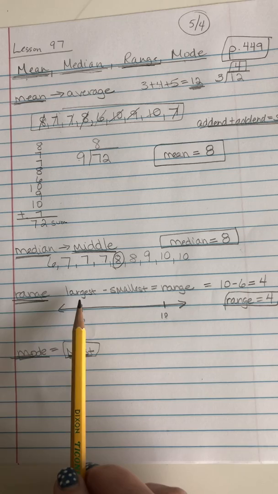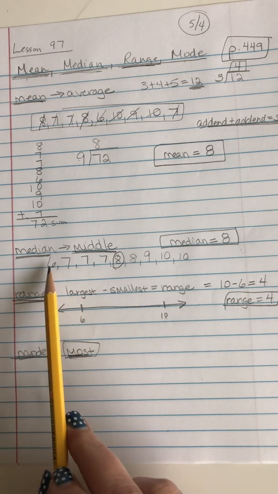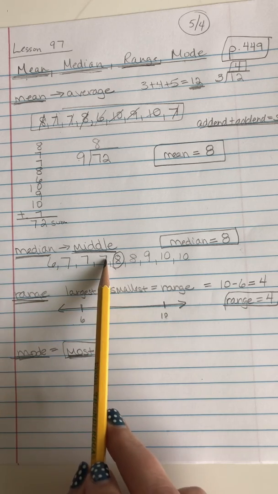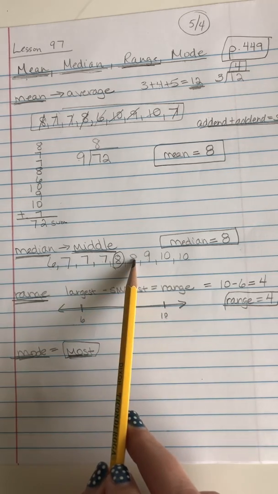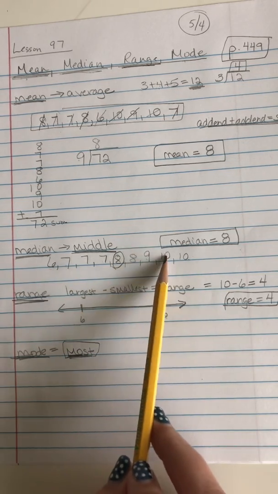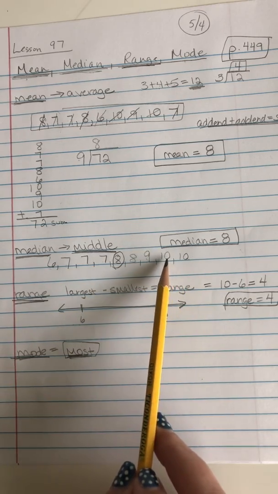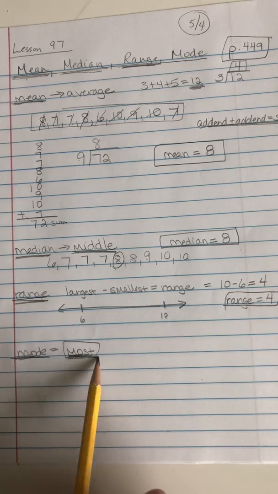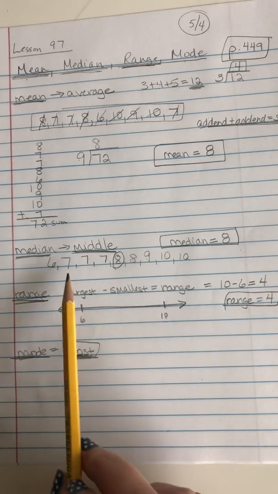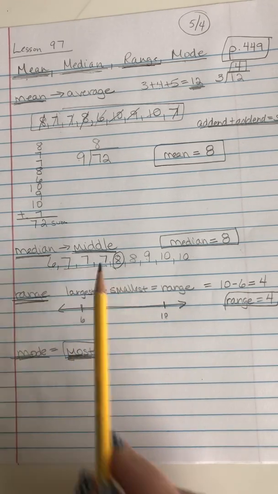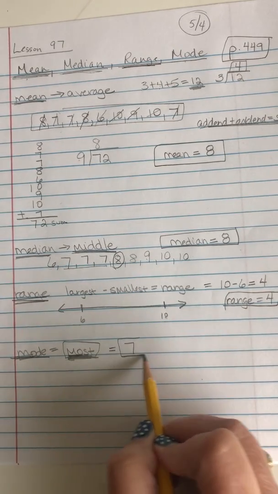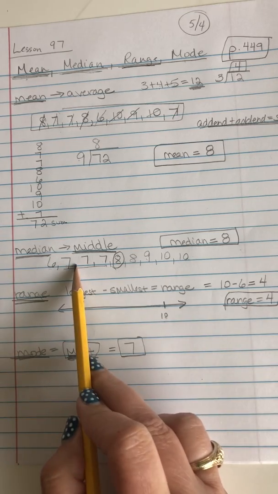So when I go back to my list up here, I have a 6, I have 7, 7, 7, 2 8s, 1 9, and 2 10s. So I have a lot of repeating numbers, but this one wants the one that repeats the most, which in this instance would be 7, because there are 3 7s in my list.